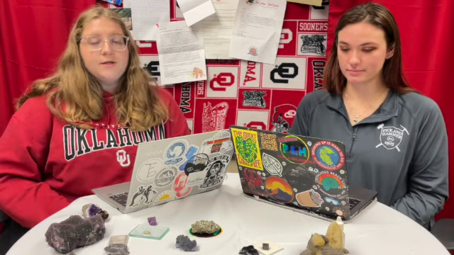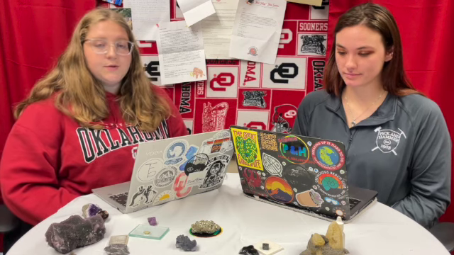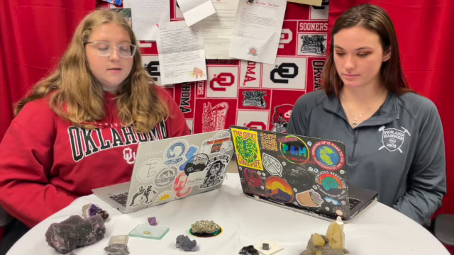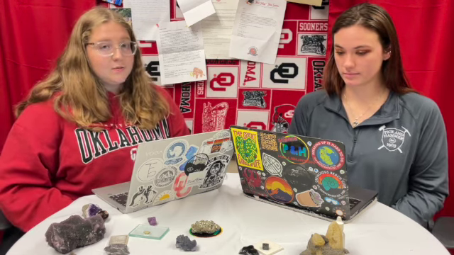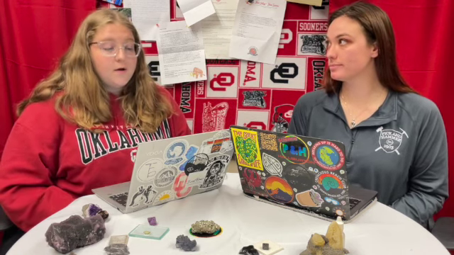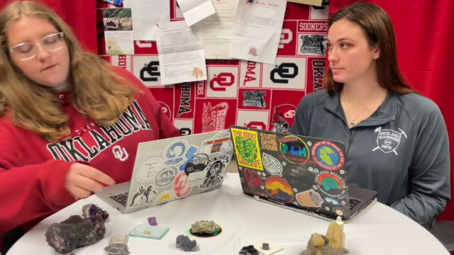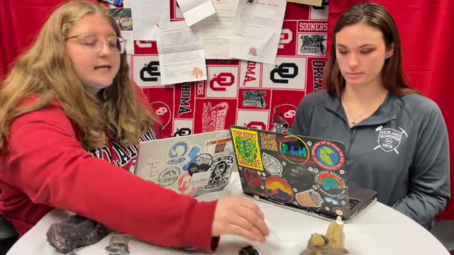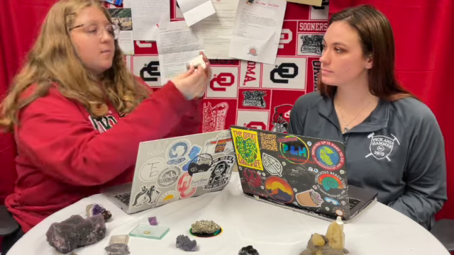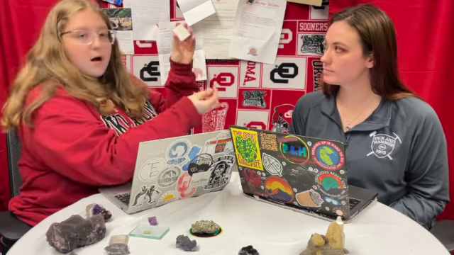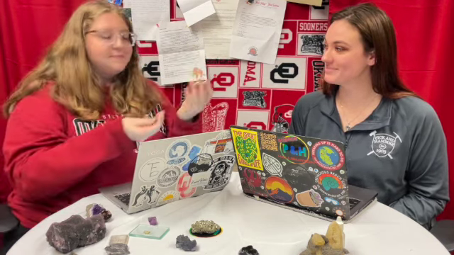In the lab, you can use a streak plate to test the residue that a mineral leaves behind. Sometimes a mineral doesn't leave any streak on a streak plate at all, and that can be an indicator in itself. But sometimes specific minerals have a specific color streak that they leave. For example, hematite will typically leave a black streak on a streak plate.